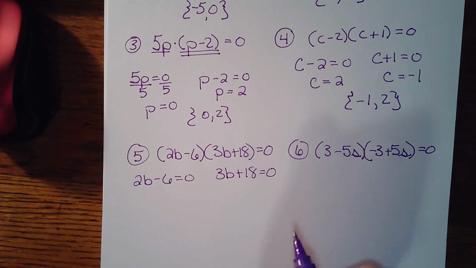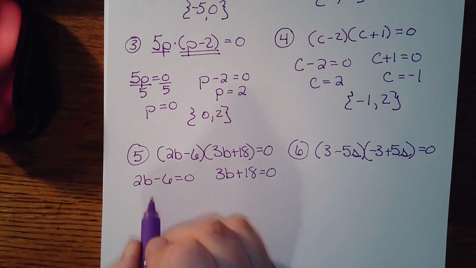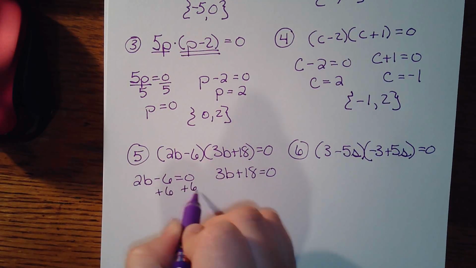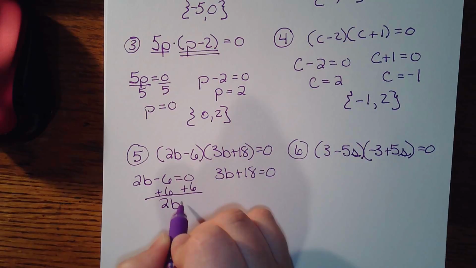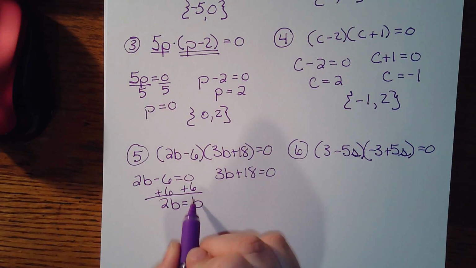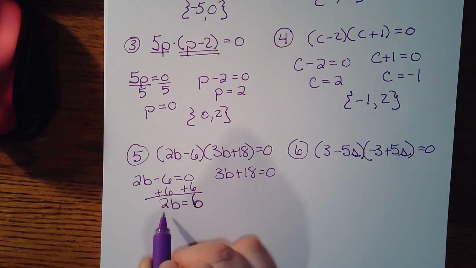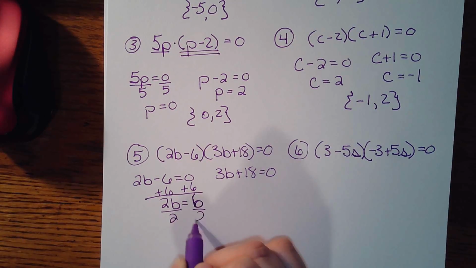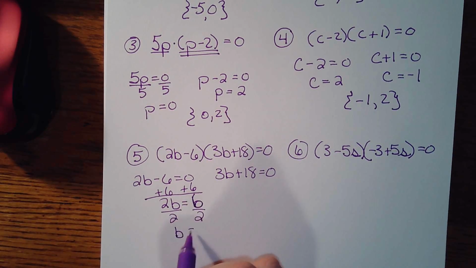Now, let's do like we've been doing. First, you're going to add the 6 across. And folks, we did this basic solving at the beginning of the year, so this is not something that's outside of your realm. This is something I hope you feel comfortable with. So this is a 6, so what I'm going to do next is divide by 2. So b is equal to 3.